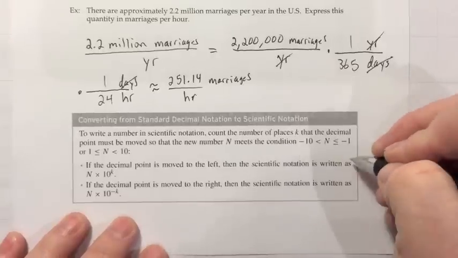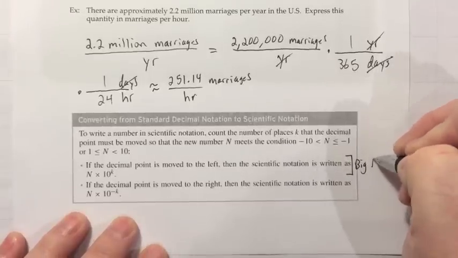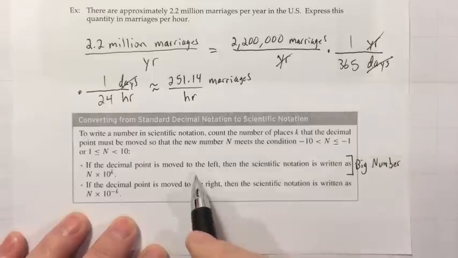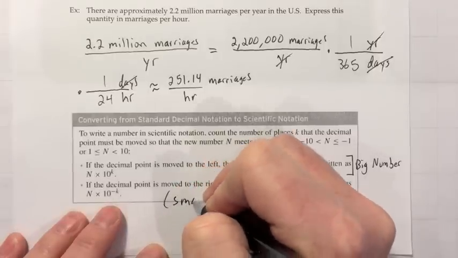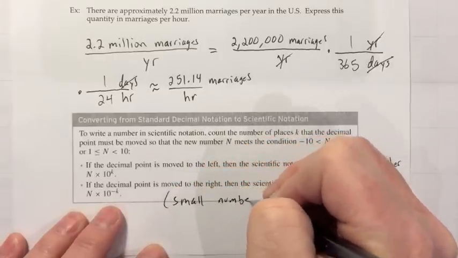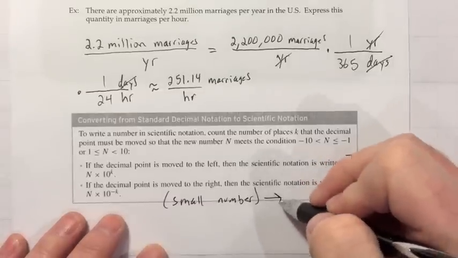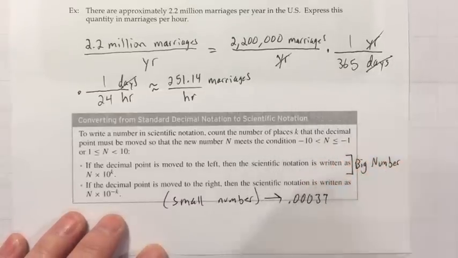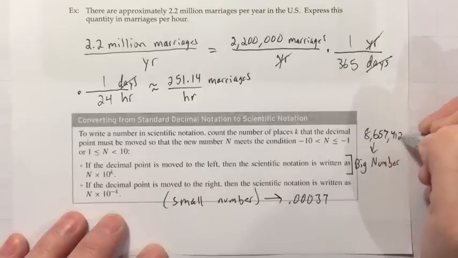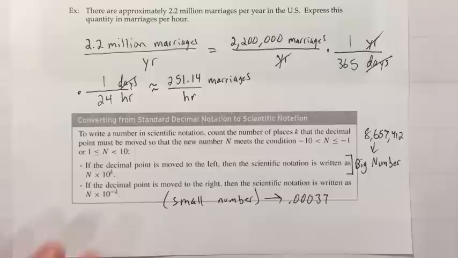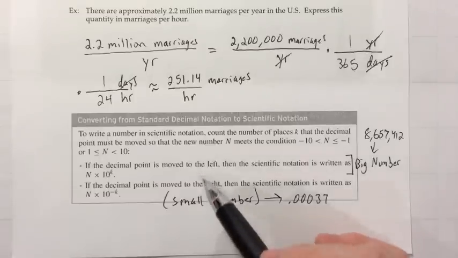The way I would prefer to think of this is when you have a big number to start off with, then you will move your decimal to your left and you'll get a positive exponent. And when do you get the negative exponents? When you had a really small number. So it's small numbers like 0.00037 that end up with the negative exponents. It's big numbers like 8,657,412 that end up with the positive exponent. So that's, I think, easier to keep track of. It makes more sense in my head to think big numbers positive, small numbers negative than this whole left-right thing. But they're both correct. I just prefer to think of it this way. The book writes it that way.